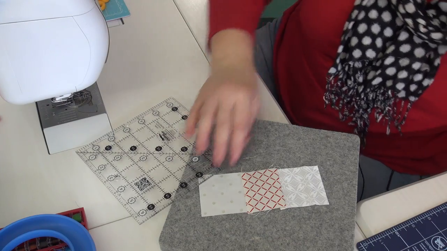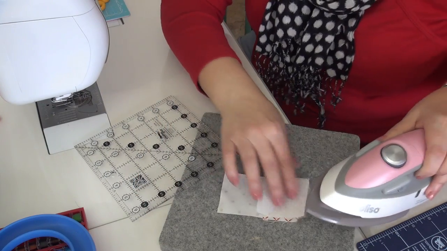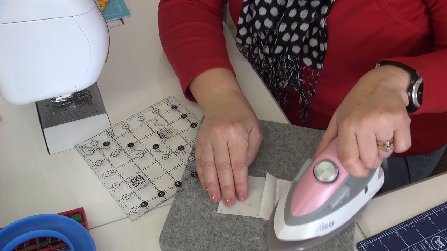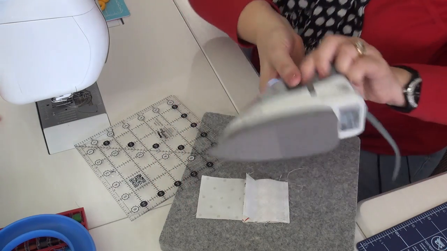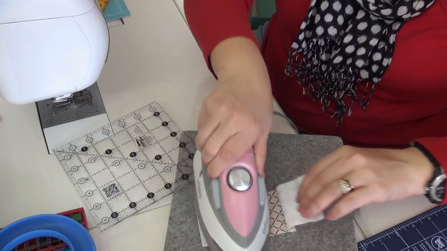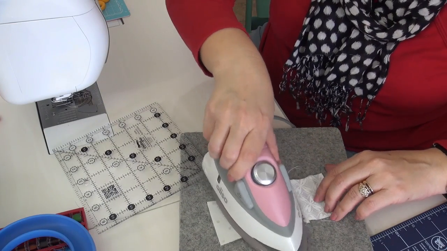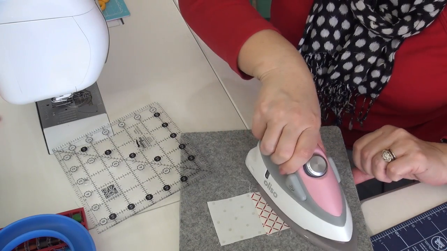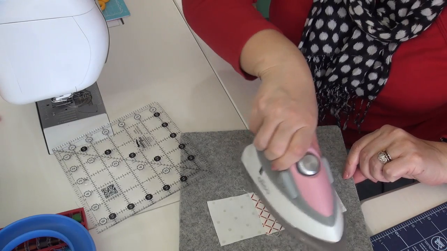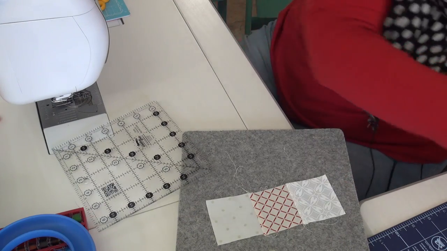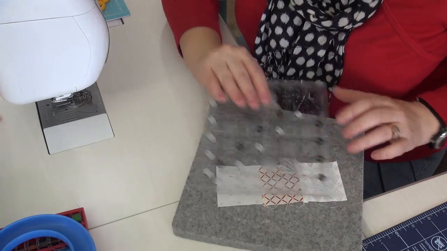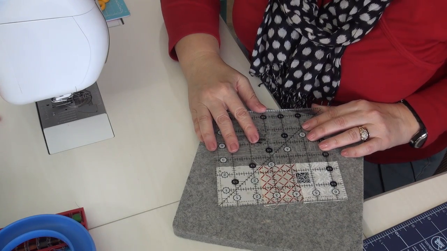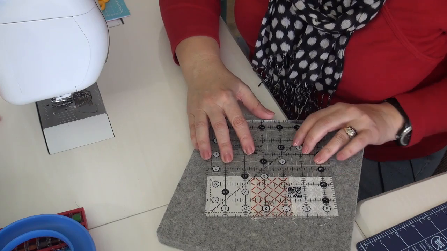If I bring my iron over and give it, a lot of times I'll do this on the seam. I'll just warm it up and then press it over. Got to use my other hand. I am right-handed. It just, everything seems to work better. So now I want to press it flat. Be sure I've got it flat. Stick the iron back there. And now when I measure this, it is 6.5.